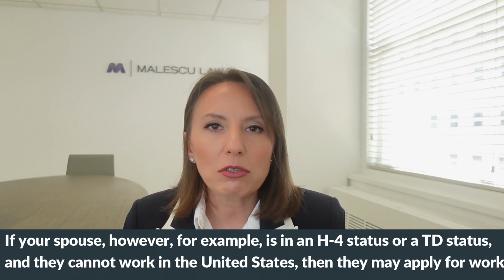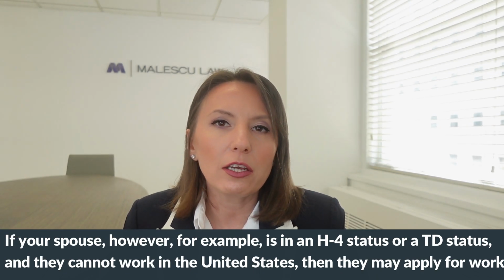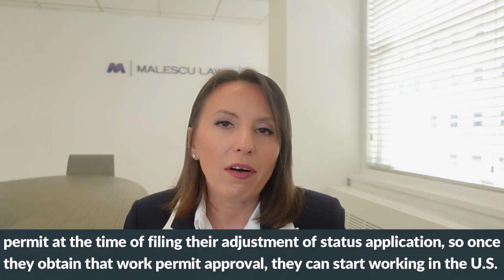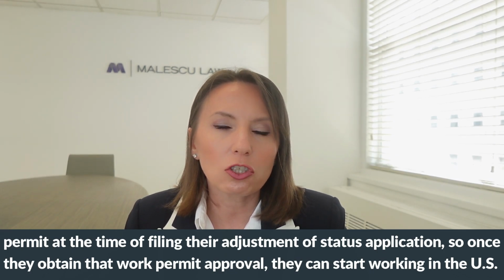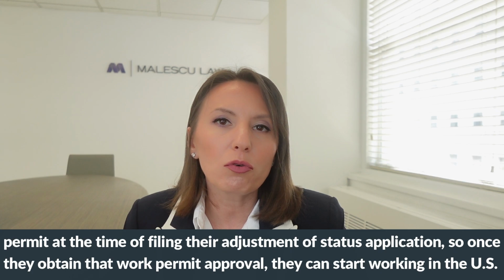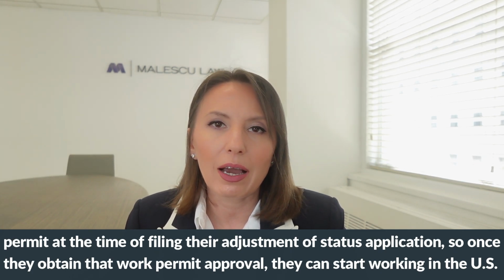Now, if your spouse, however, for example, is in an H4 status or a TD status and they cannot work in the United States, then they may apply for a work permit at the time of filing their adjustment of status application. So once they obtain that work permit approval, they can start working in the United States.